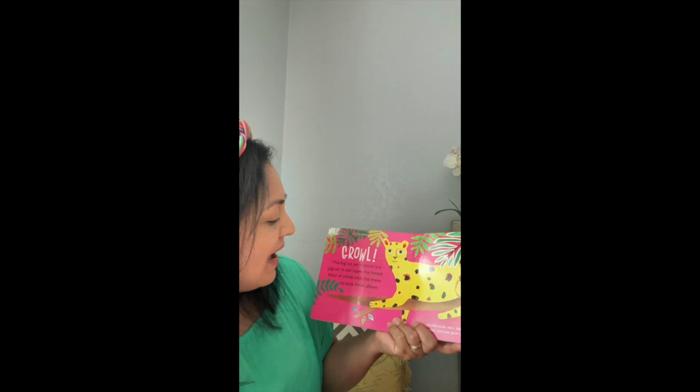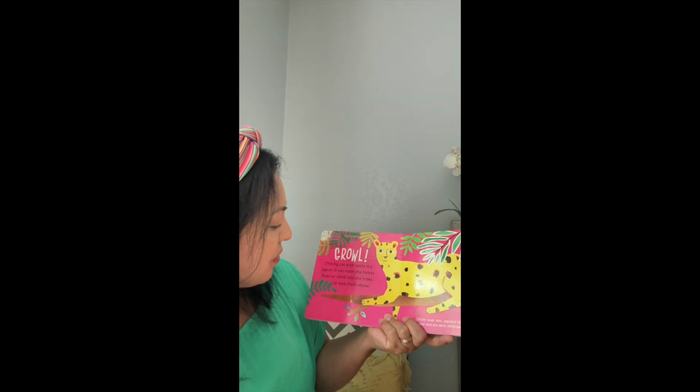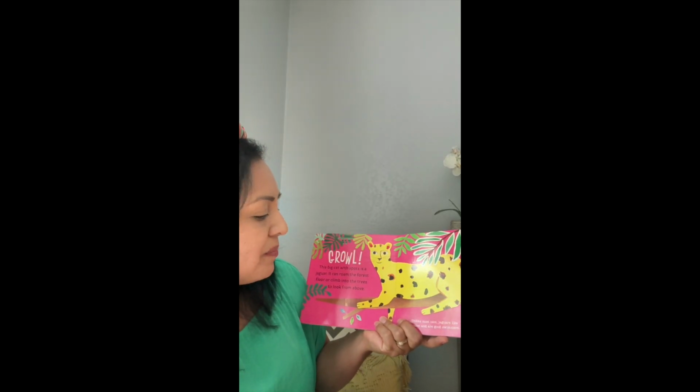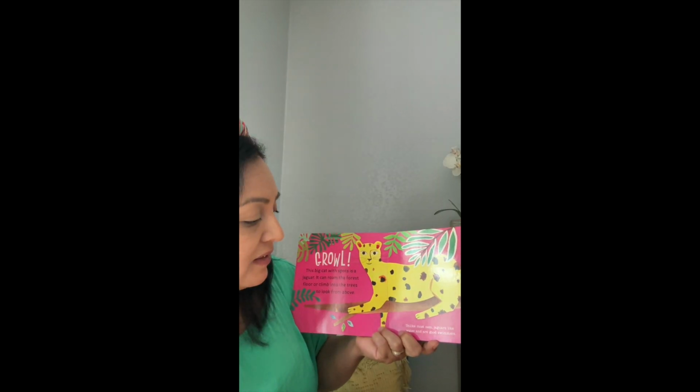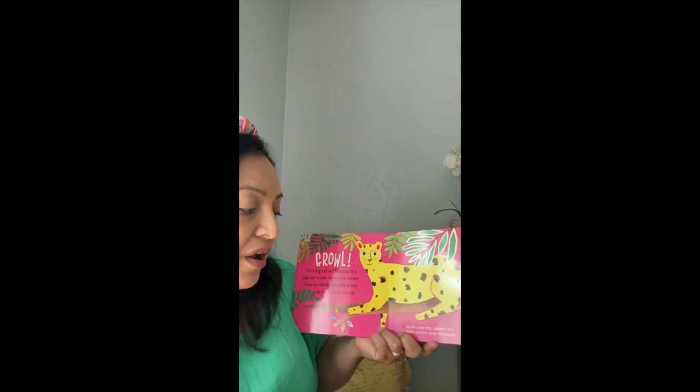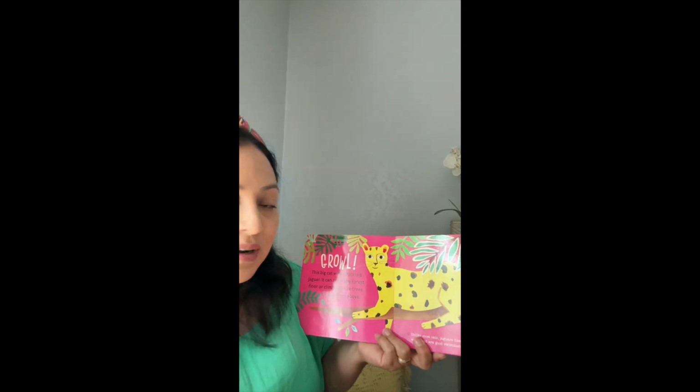This big cat with spots is a jaguar. It can roam the forest floor or climb into the trees to look from above. Unlike most cats, jaguars like water and are good swimmers. I have a cat and he does not like to bathe, so jaguars still like water.